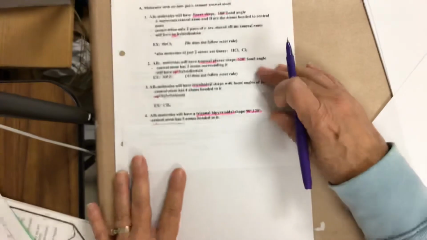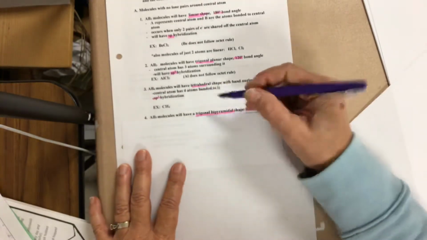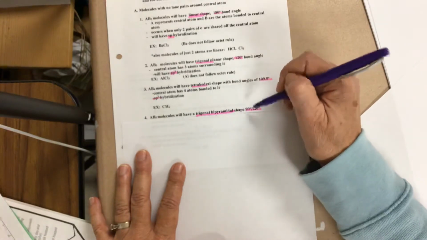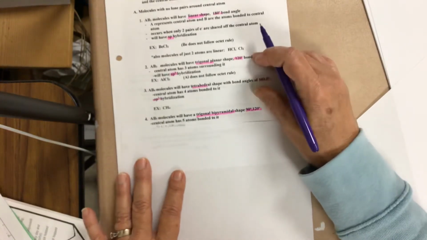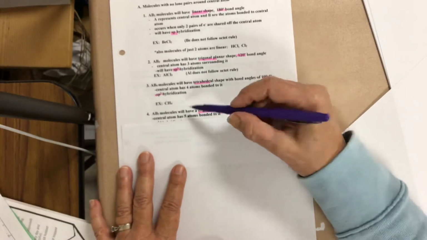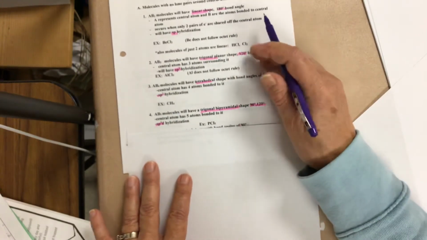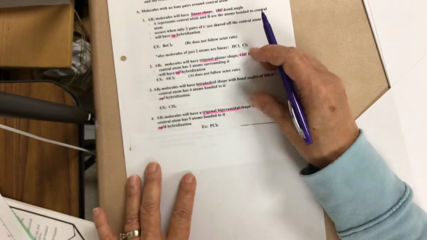Okay, our next one is AB5. 5 tri and bi adds up to be 5. We'll have trigonal bipyramidal shape, 2 bond angles, 90 and 120. Your central atom will have 5 atoms bonded to it. Your hybridization will be sp3d. We are going to draw PCl5.